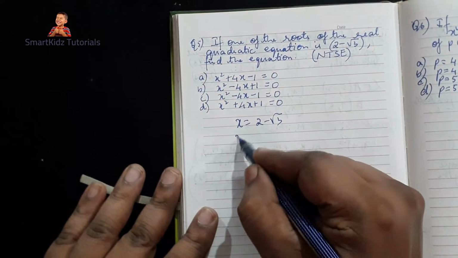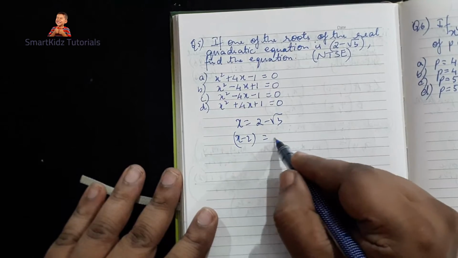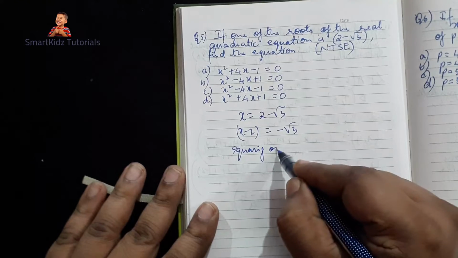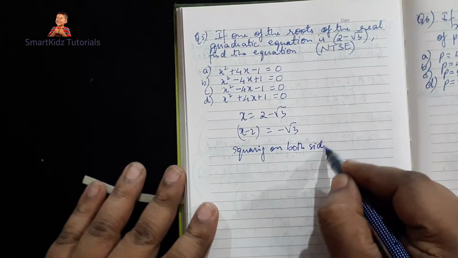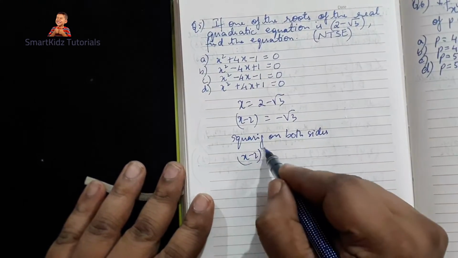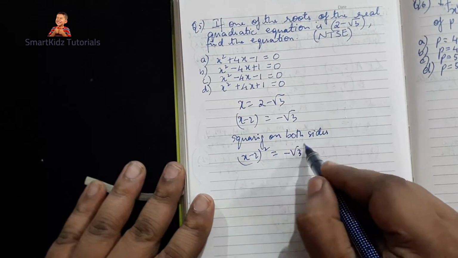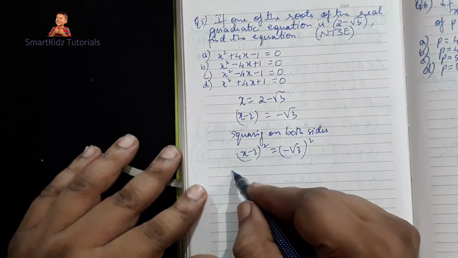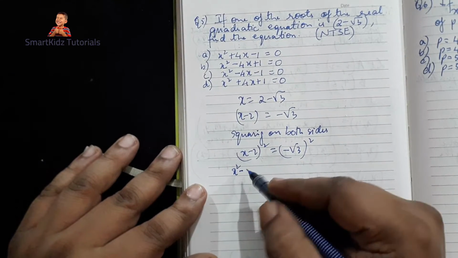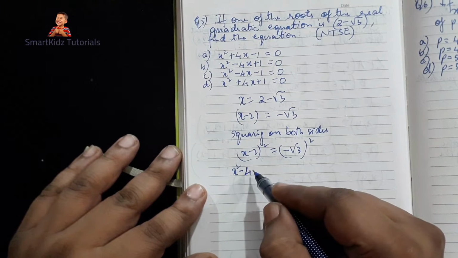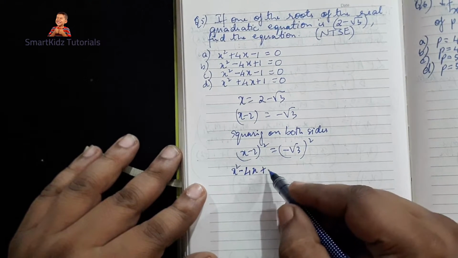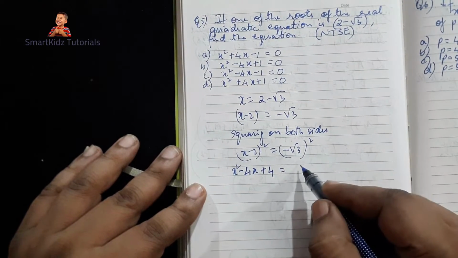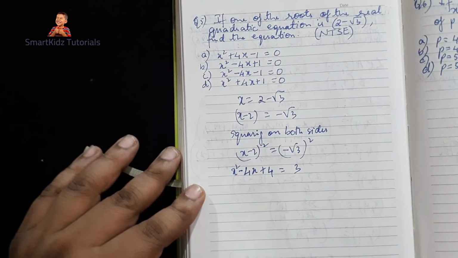If we take 2 on the other side, we get x minus 2 equal to minus root 3. Squaring on both sides, we get x minus 2 whole square equal to minus root 3 whole square. Here (a minus b) whole square is a square minus 2ab plus b square, equal to minus root 3 whole square, which gives positive 3.